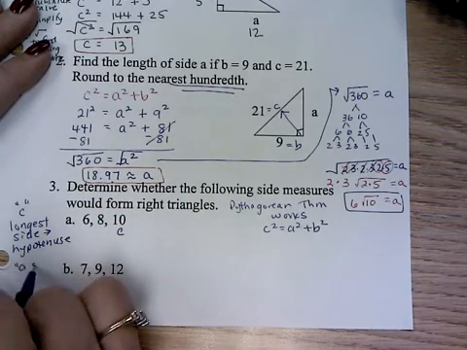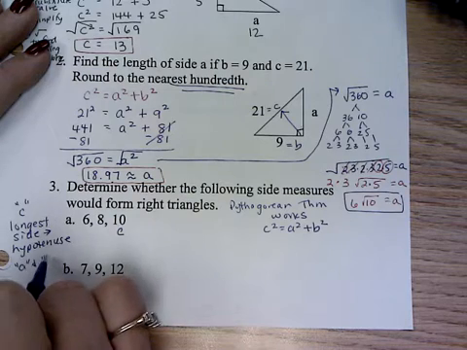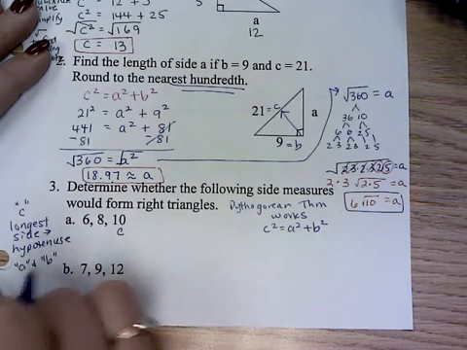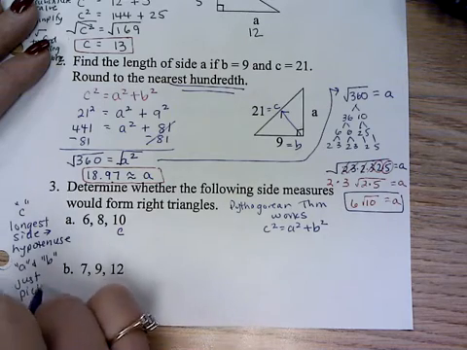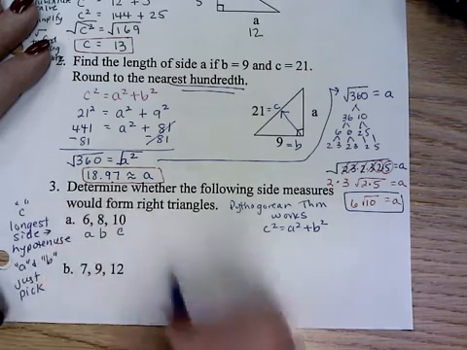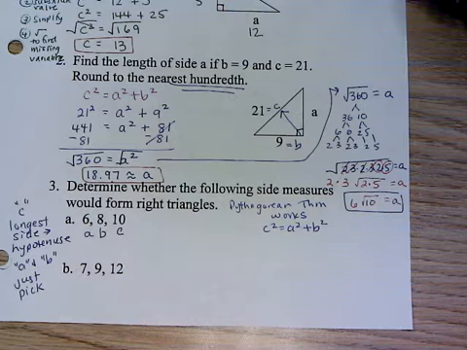A and B, just pick, because it doesn't matter mathematically who is A and who is B. All that matters is one of them is A and one of them is B, and the two that are left will be my legs. My hypotenuse is the one that counts.